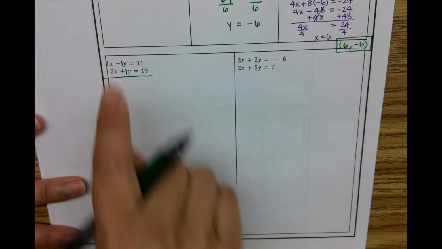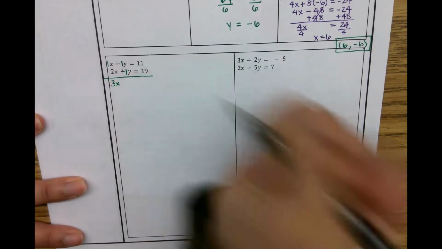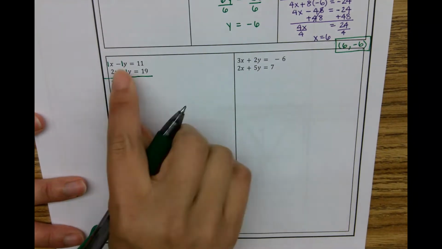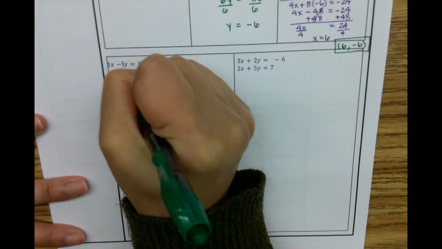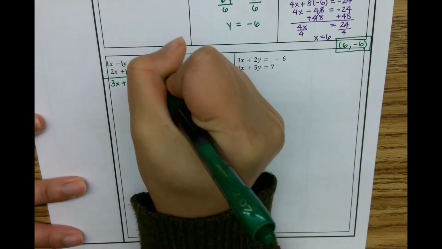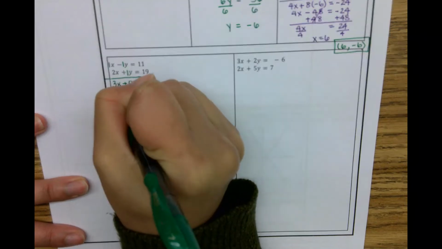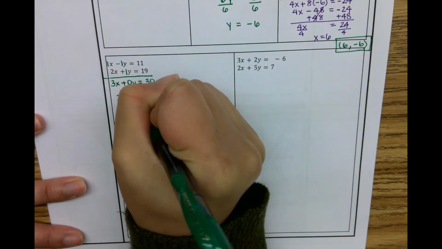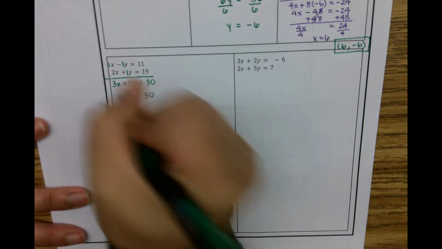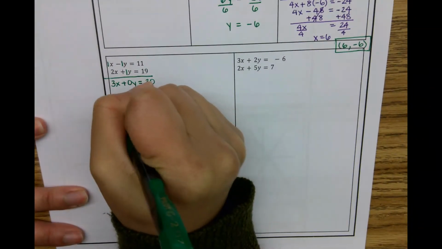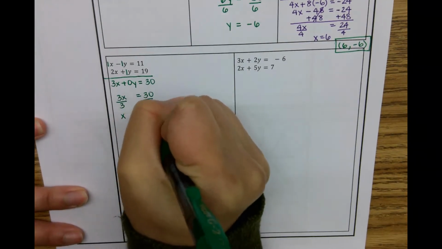So 1x plus 2x is 3x. Negative 1y plus 1y ends up with 0y. And then 11 plus 19 gives me 30. Technically I didn't have to write that 0y because 0 times anything is 0, so it's basically gone. And then now all I have to do is divide by 3 to get x by itself. I get x equals 10.